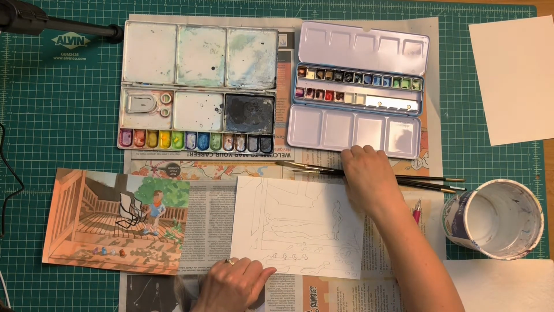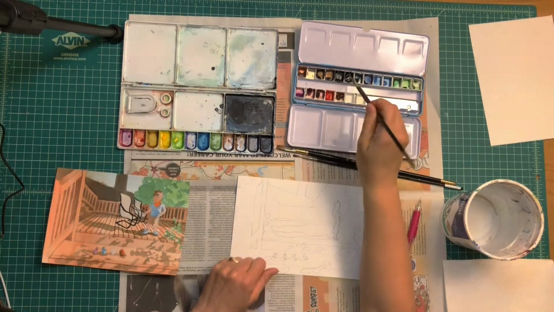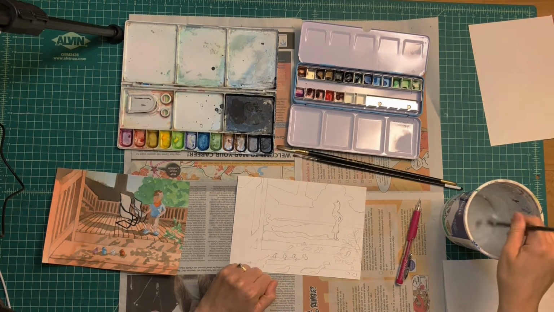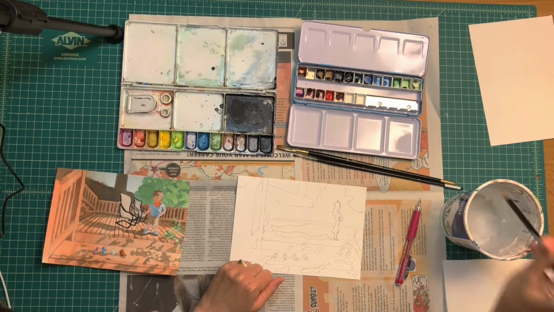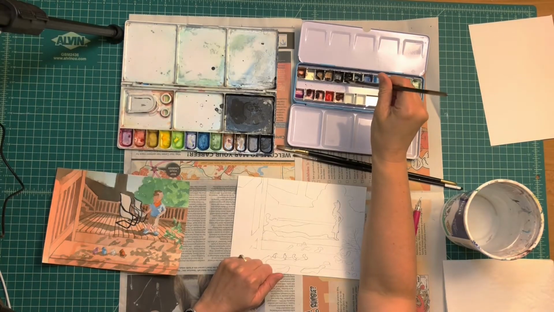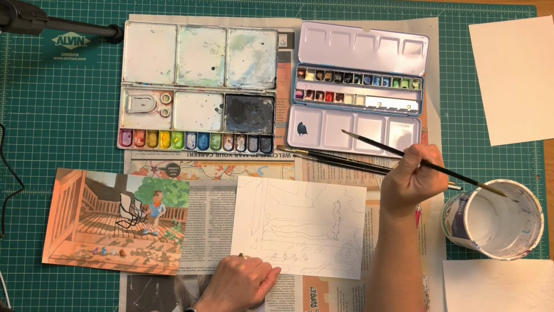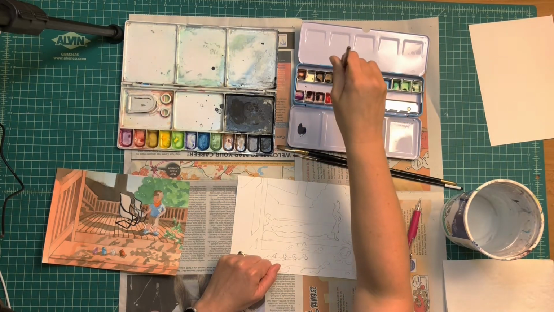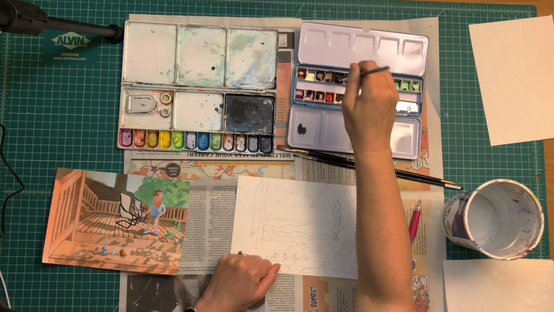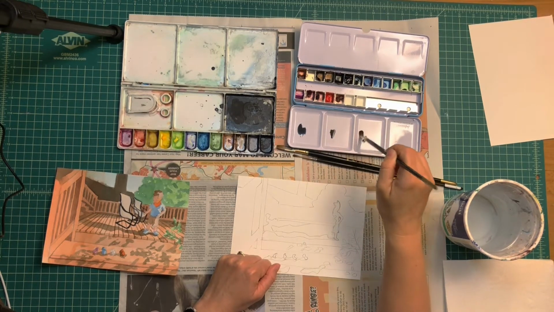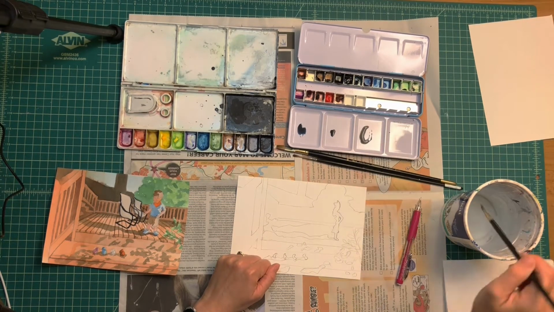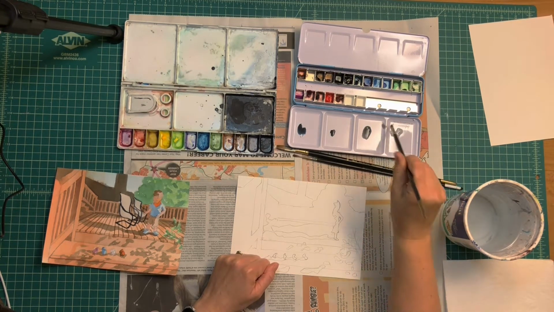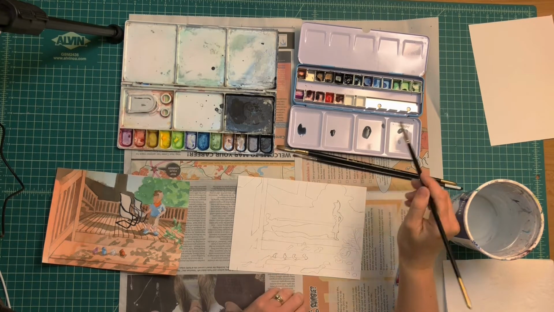And I'm only going to use my black watercolor. So what I'm going to do is I'm just going to pull some of that black watercolor out. Right there. Oops. Help if I actually went for the black and not the blue. So there's black, and then I'm going to make a medium, and then I'm going to do a light. Let's start with those light areas.